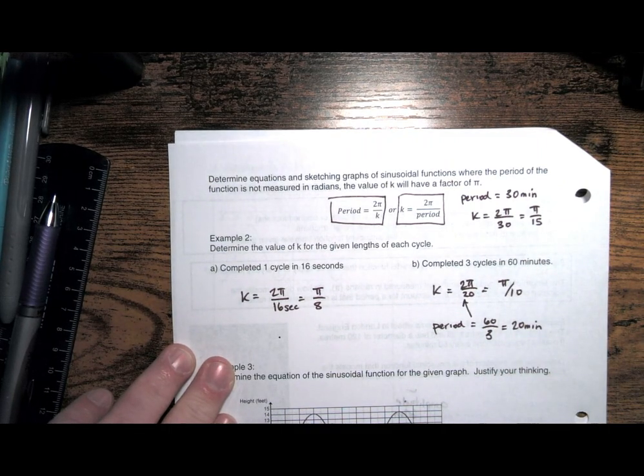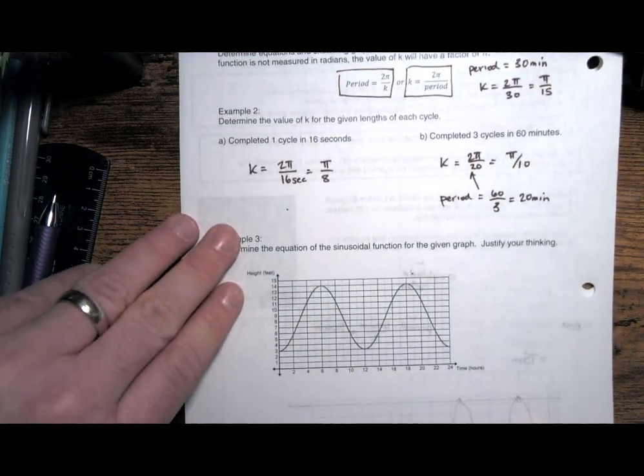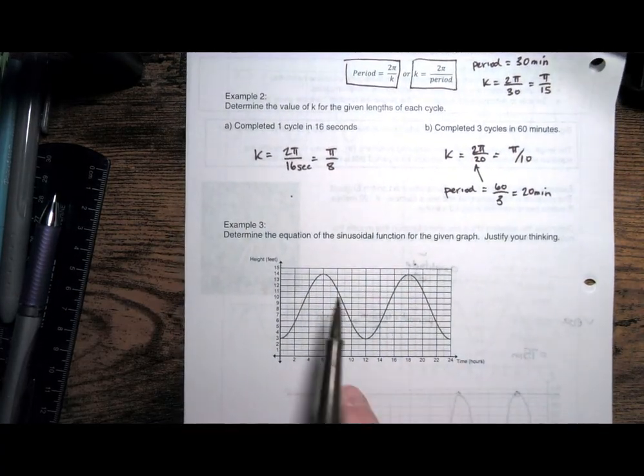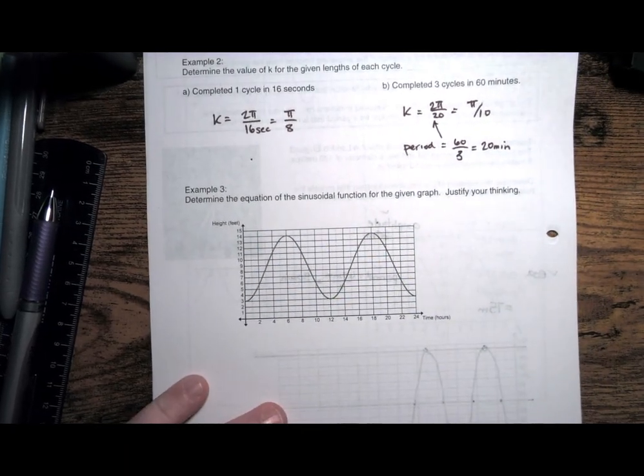All the rest of the transformations still hold true. The value of A, which is your vertical stretch, and your value of your EOA, your vertical translation, are the same. Your phase shift will be different, but it'll be just a number. And your period is going to be that. We're going to look at that. So what does this look like? So we're going to take a look at this graph and we're going to figure this out. So I'm going to try to zoom in a little bit here.